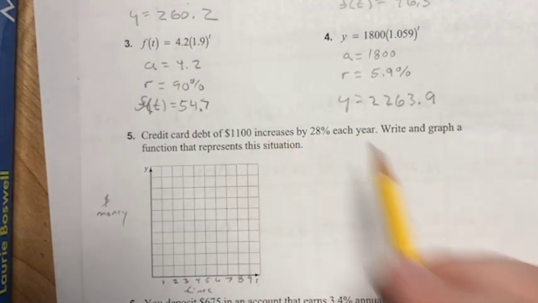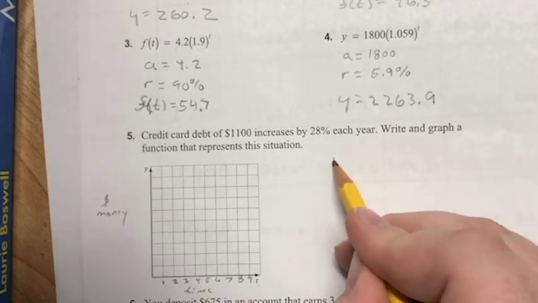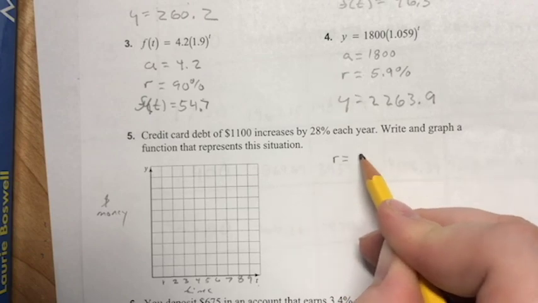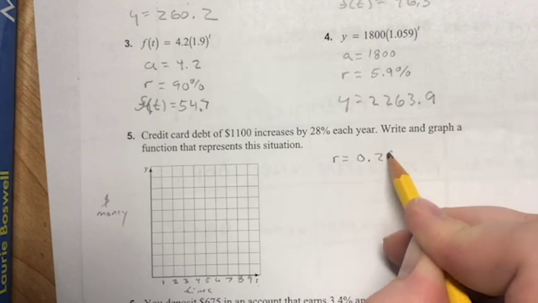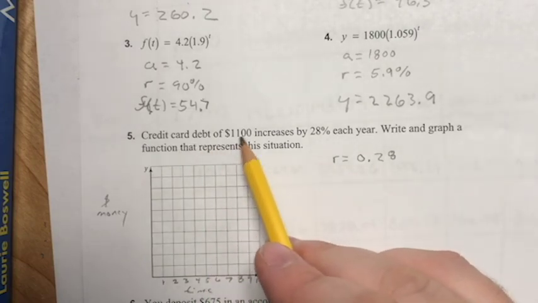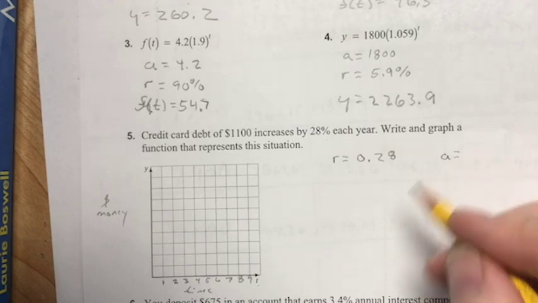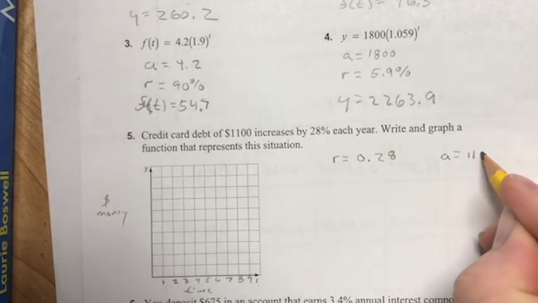So it increases by 28% each year. That means that my rate, my R, is actually going to be 0.28. And the other thing is I have a debt of $1,100, so that's actually going to be my A. That is my initial amount.